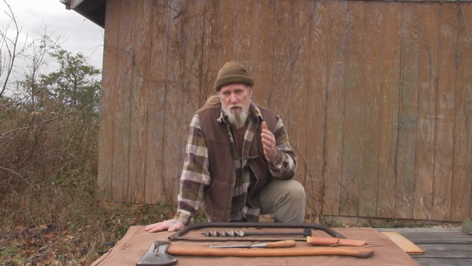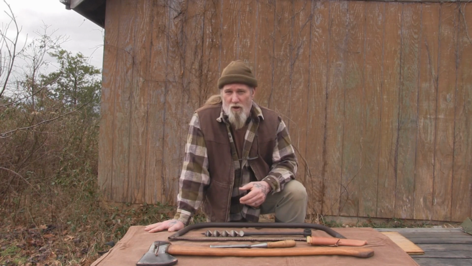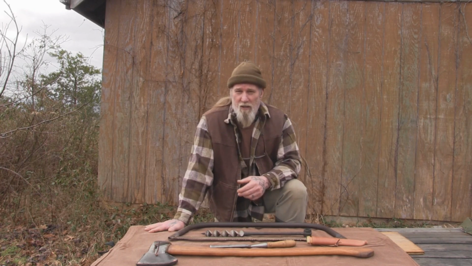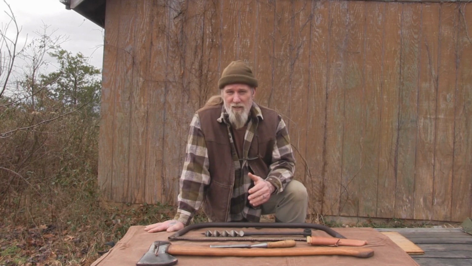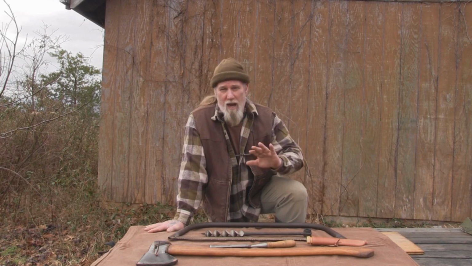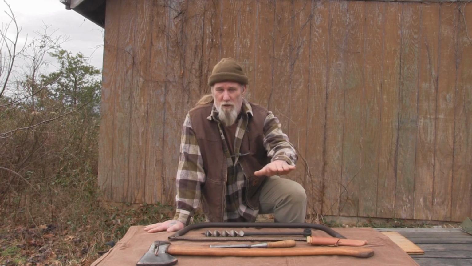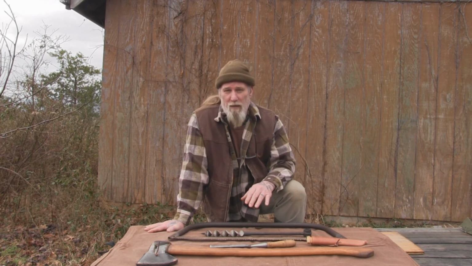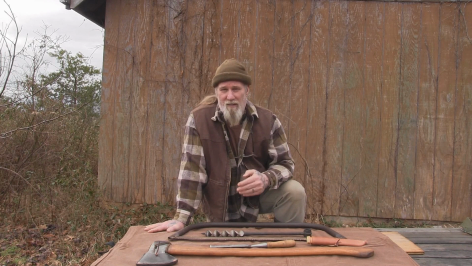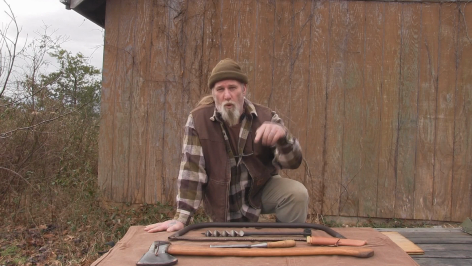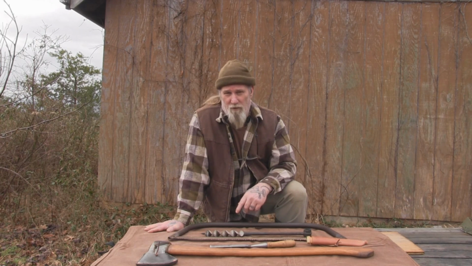Number one, you have to be able to cross-cut the wood across the grain. You need to be able to split the wood along the grain. You need to be able to shape the wood, depending on what you're making. You're going to need to be able to hollow or make concavities in the wood. And then you're going to need to be able to bore holes in the wooden material.